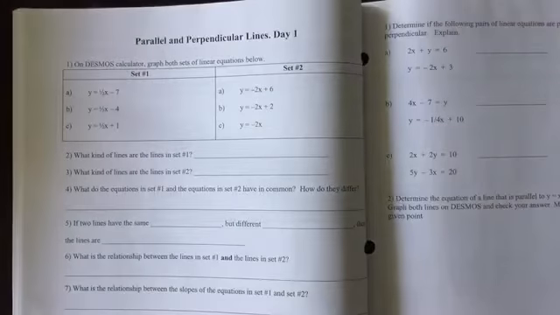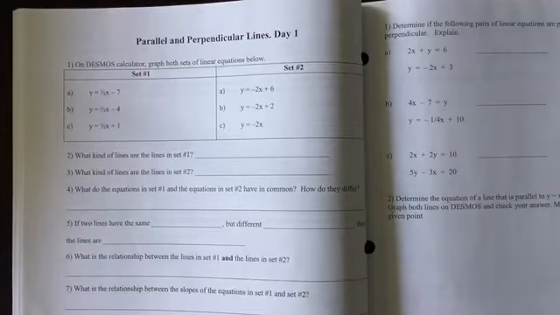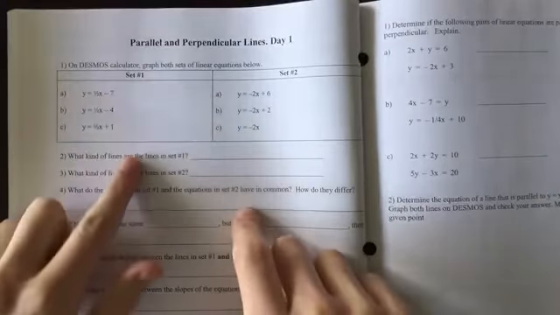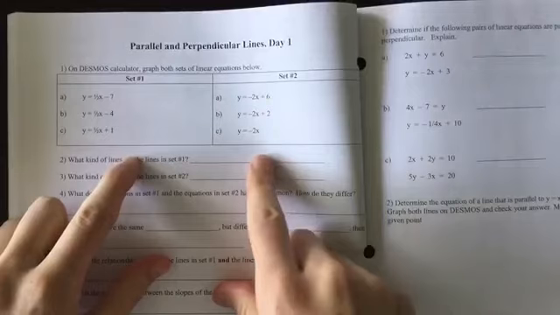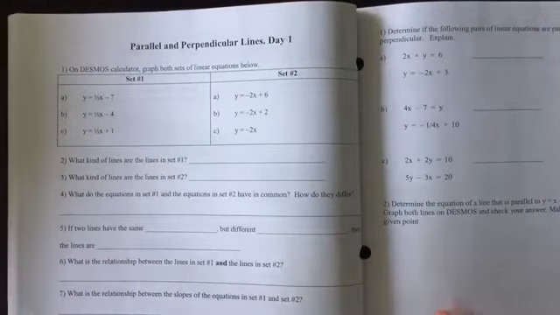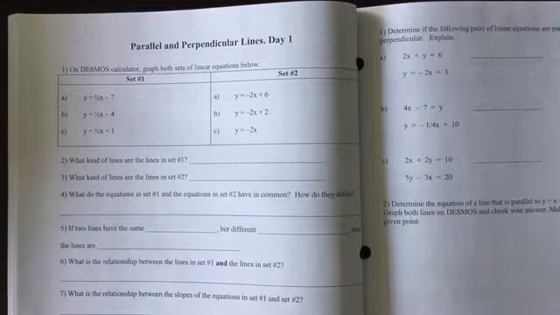Here on page 26 in our booklet, we're going to take a look at parallel and perpendicular lines. We're given two sets of equations, and we're going to graph them both on Desmos, and we're going to look at the first set individually, the second set, and then look at them together.